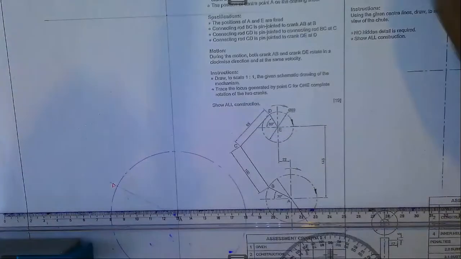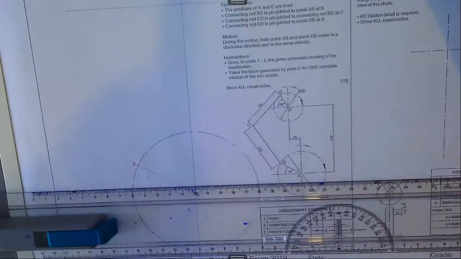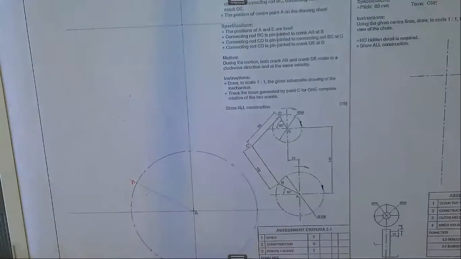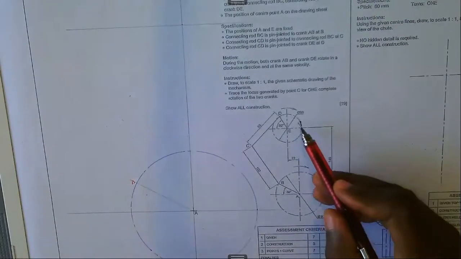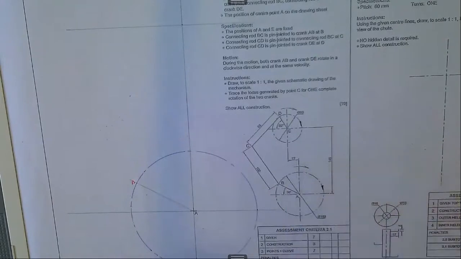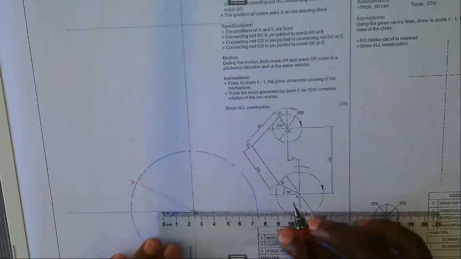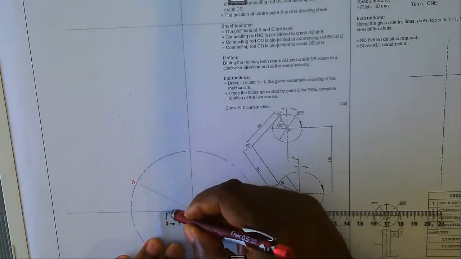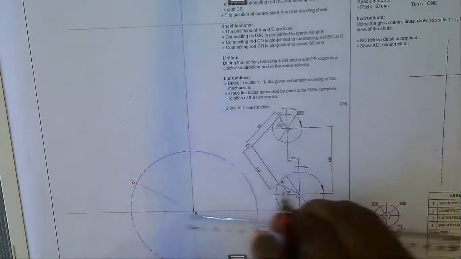Take this one. Then it's offset slightly by 22 millimeters. So in terms of the center, get to the top. So we measure 22.